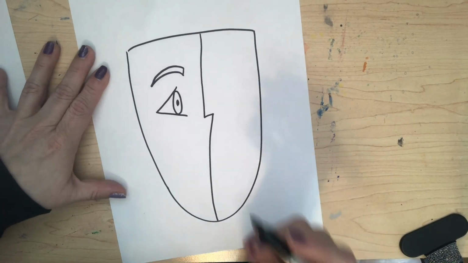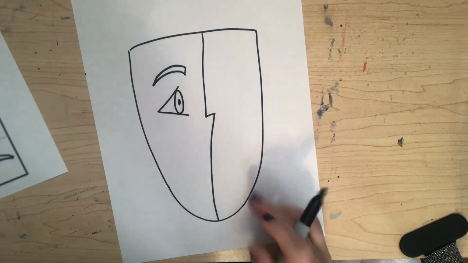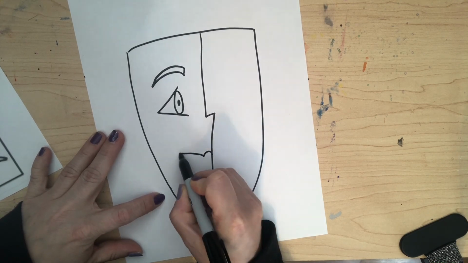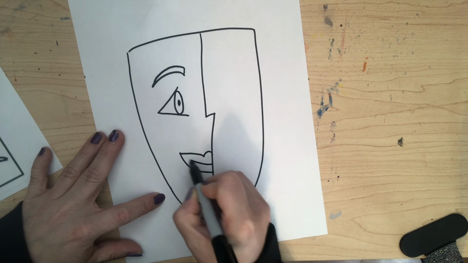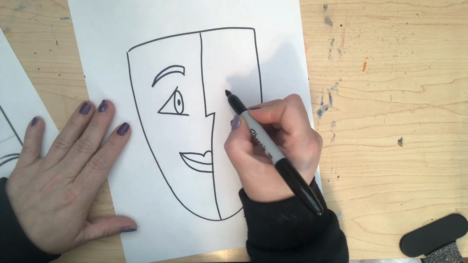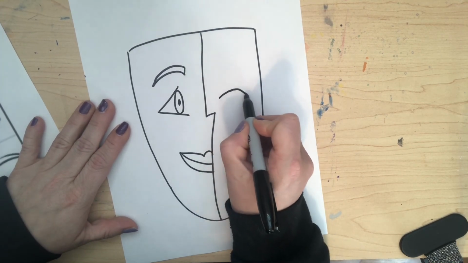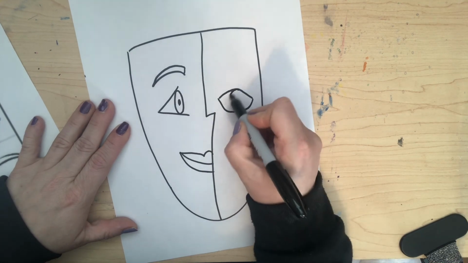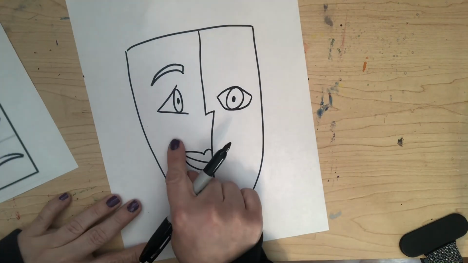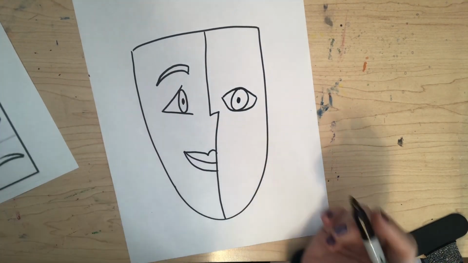And then I'm gonna do half a mouth. Let's look at these mouths here. I'm gonna do half a mouth like this. Okay, and then for my other side, I'm gonna do a different eye, and I'm gonna make it a little bit lower. I'm gonna do like this. Okay, so notice this eye is looking that way. This eye is looking straight at you. So they're both two different directions.